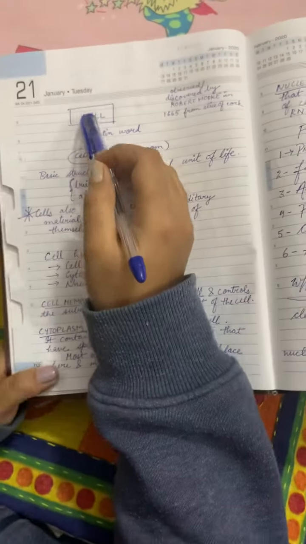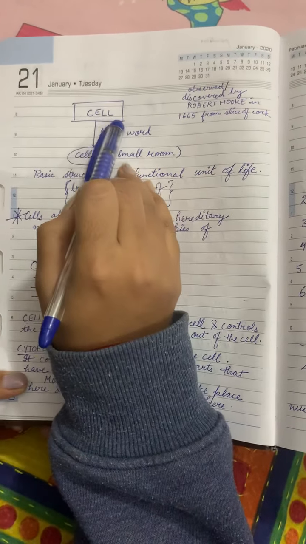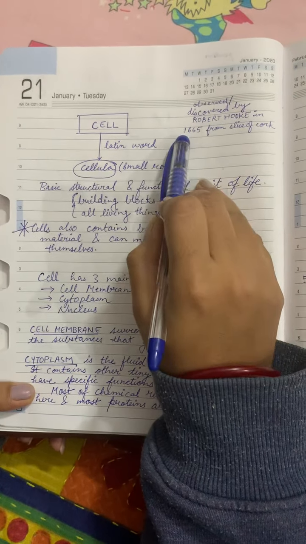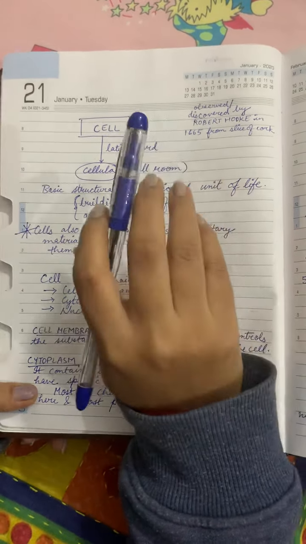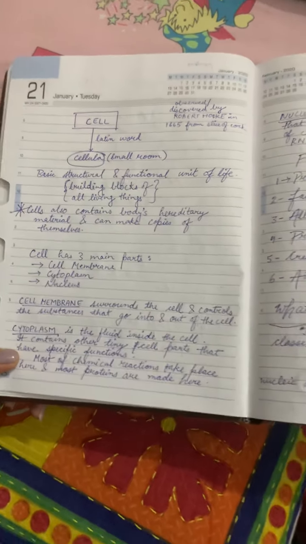So I'll be teaching you from my notebook. So let us come to my notebook a little bit. Yes. So today we are going to learn about cell. Now, where was cell discovered? Cell was actually discovered by Robert Hooke in 1665 from a slice of cork. Now, what is this cell? Cell came actually from a Latin word, cellula. Now, cellula means a small room. So, small room means the basic structure, right?